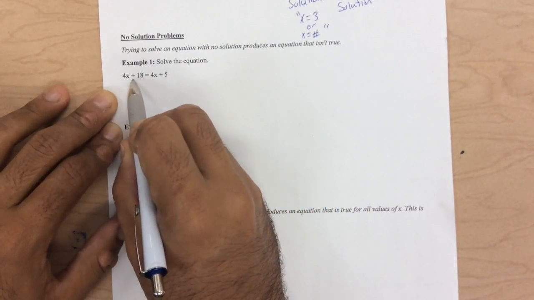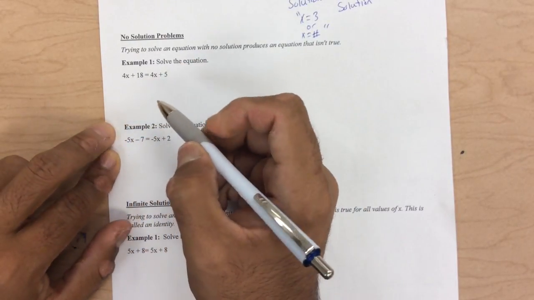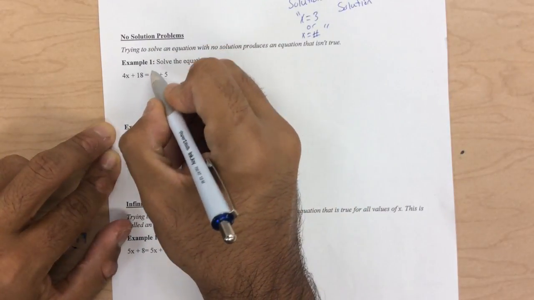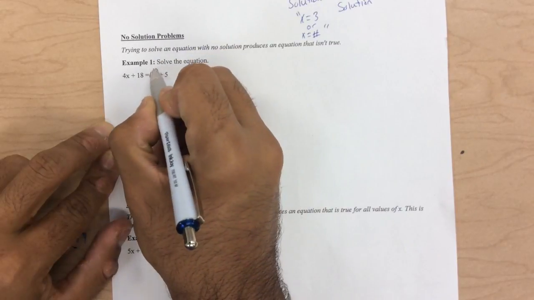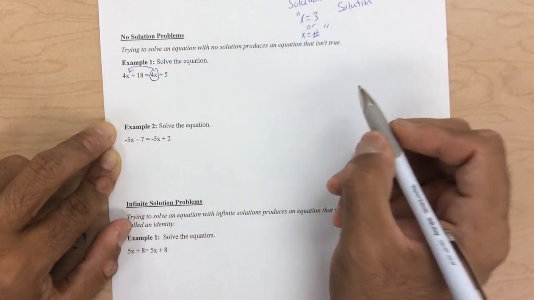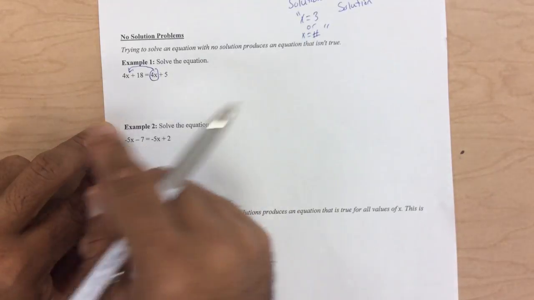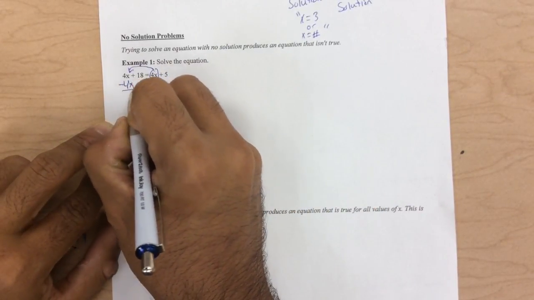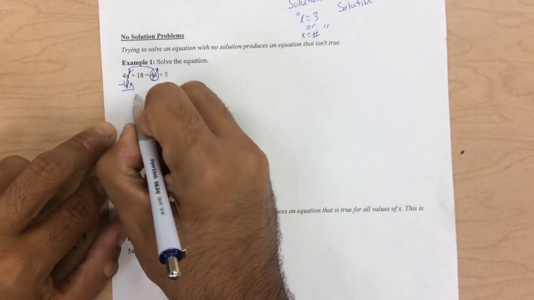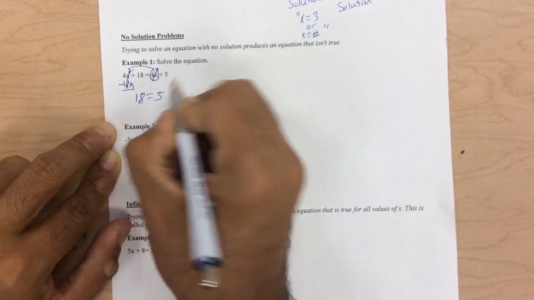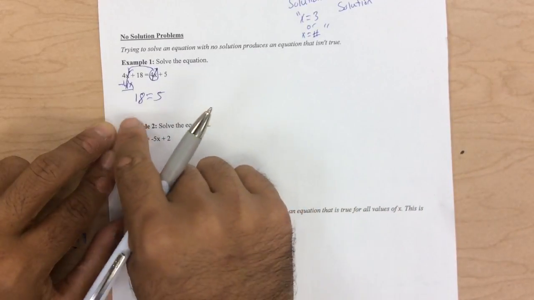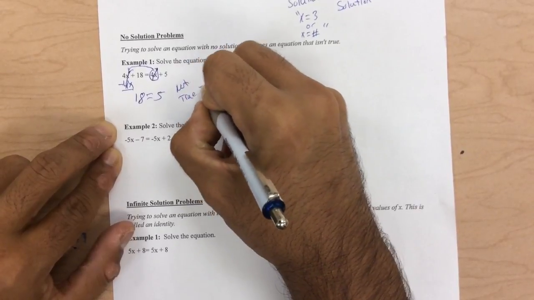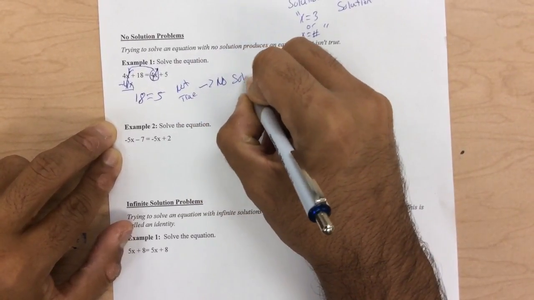So if we start with 4x plus 18 equals 4x plus 5, the first thing we need to do, of course, is to jailbreak one of the variables. It really doesn't matter which one you do because both of them are the same, and both of them will cancel each other out. So really, we're just left with 18 equals 5. Now, is 18 equals 5 a true statement? No, not true. So that means no solution.